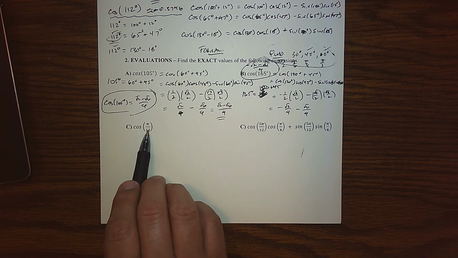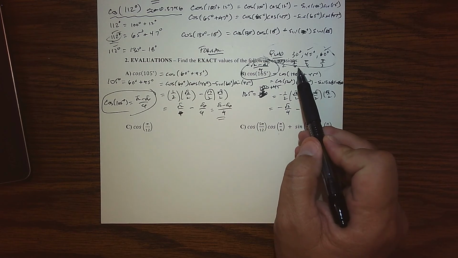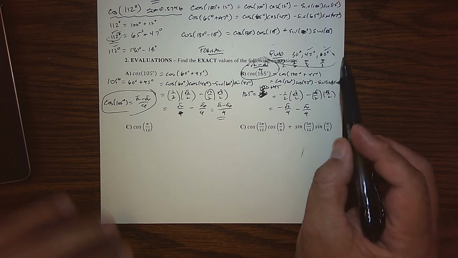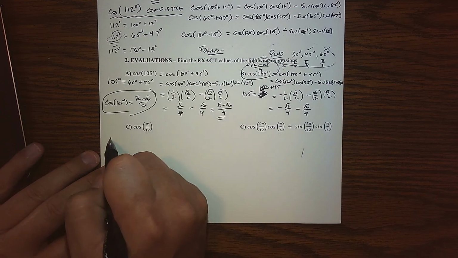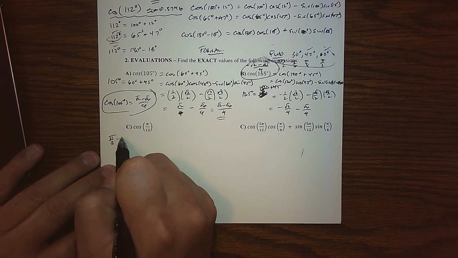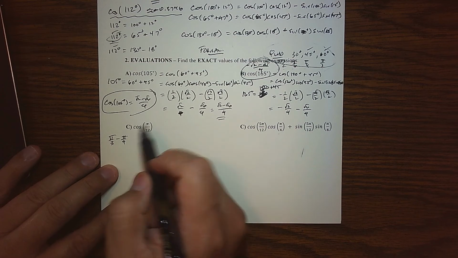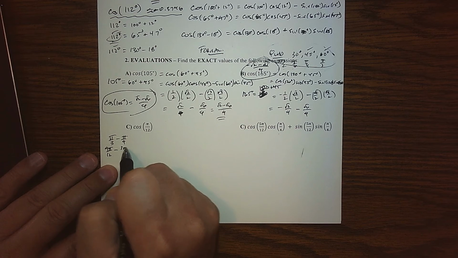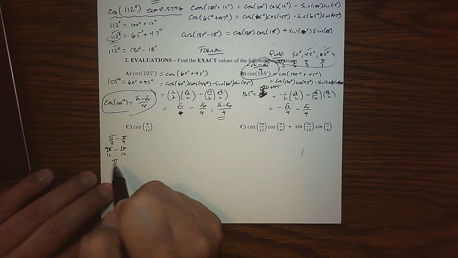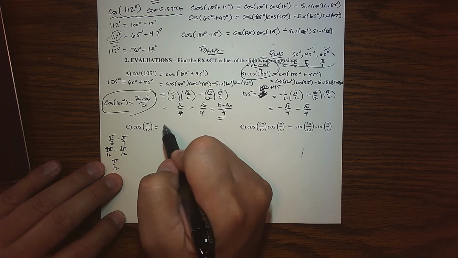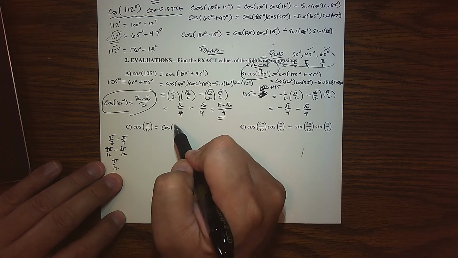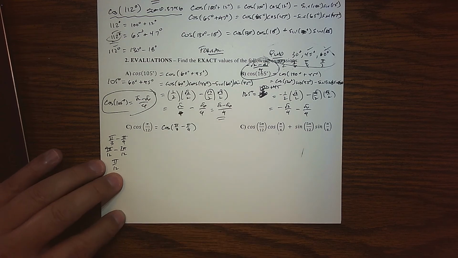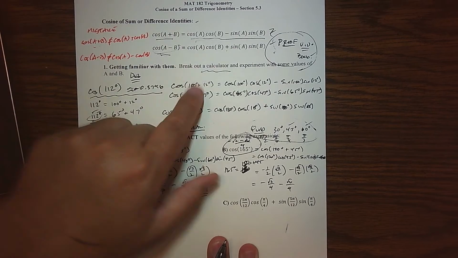So we have a denominator of 12. So what I have is some combination of 2, 6, 4, and 3. There's probably several of them, but just to save us some time, we can find that if I take pi over 3 and subtract pi over 4, this becomes 4 pi over 12 minus 3 pi over 12, which is pi over 12. So the cosine of pi over 12 becomes the cosine of pi over 3 minus pi over 4. And now I can use that subtraction identity.